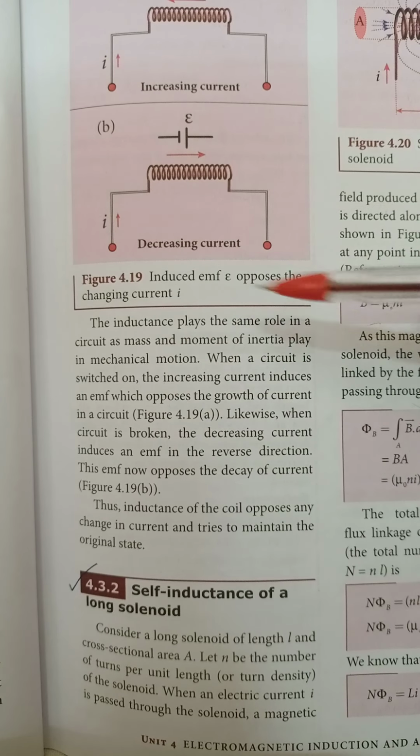Consider a long solenoid of length L and cross-sectional area A. Let small n be the number of turns per unit length, which is also called the turn density. An electric current I is passed through the solenoid. What will happen? A magnetic field will be produced inside and outside the solenoid, but the magnetic field produced inside the solenoid is uniform.